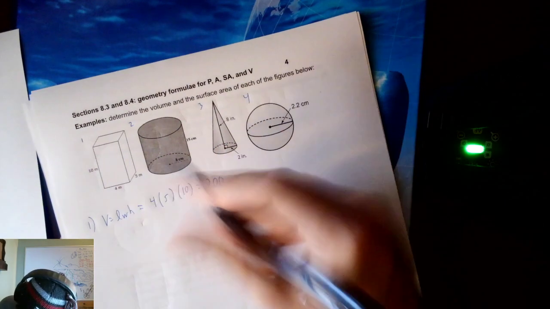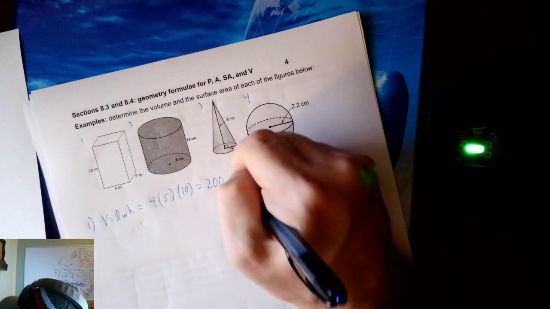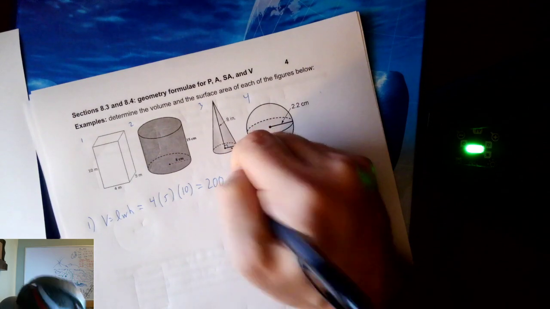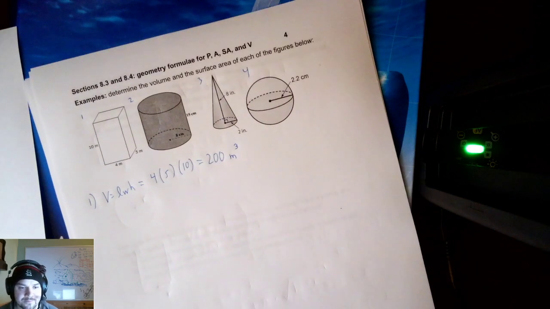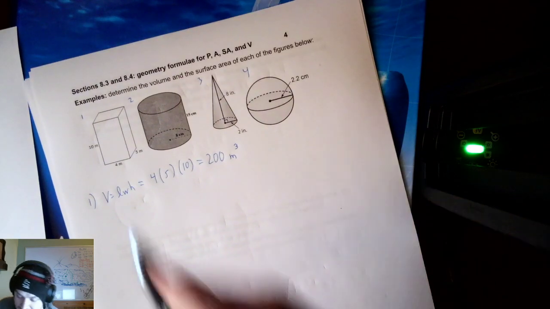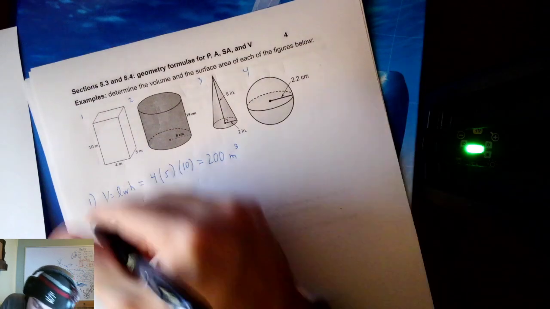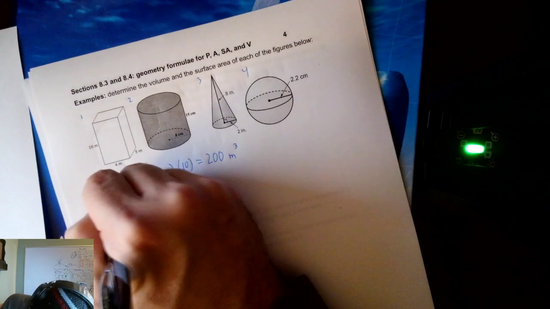All the measurements were meters, right? And it's volume, so it'll be meters cubed. Volume will be meters cubed. Now, that was my volume of my box. What about my surface area of my box?